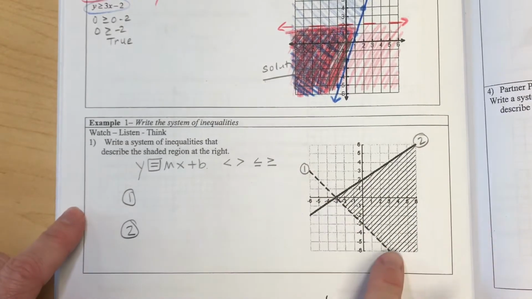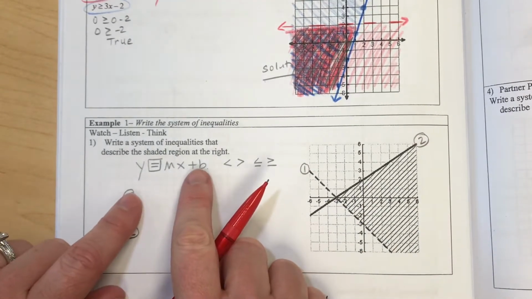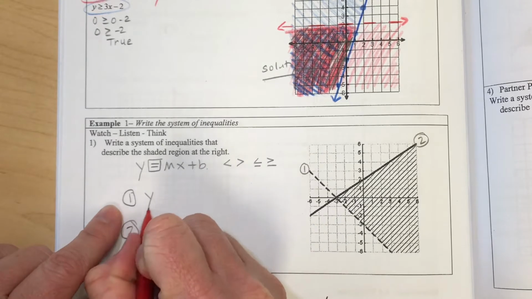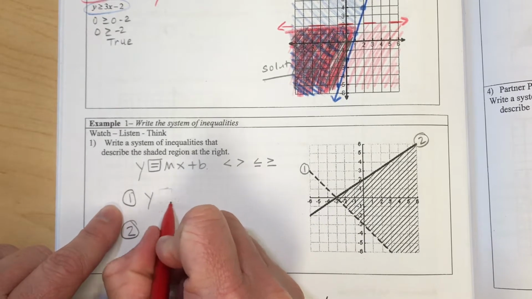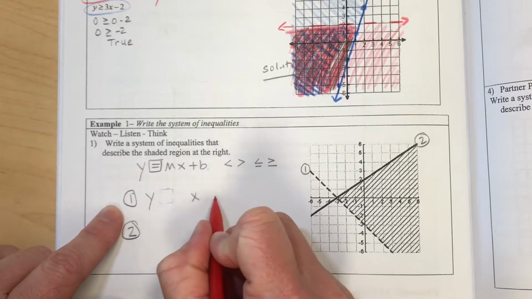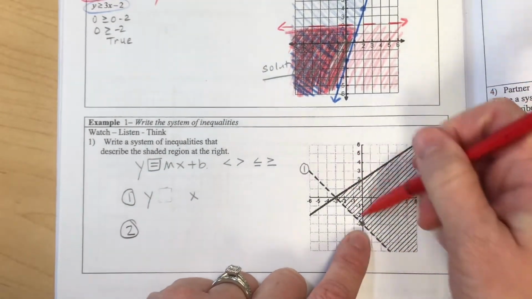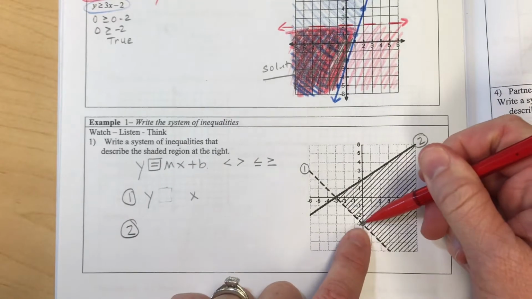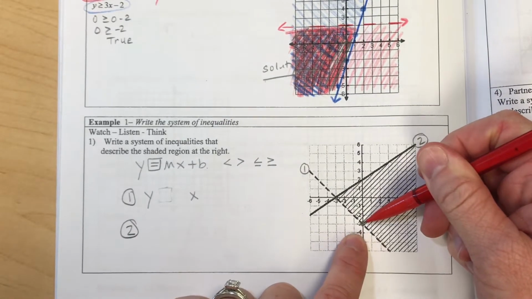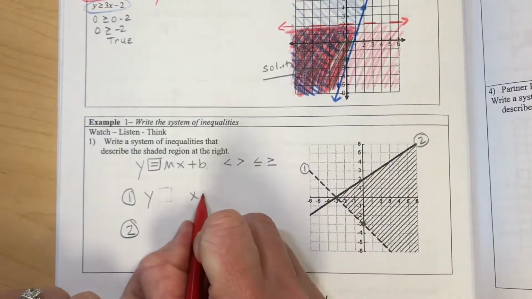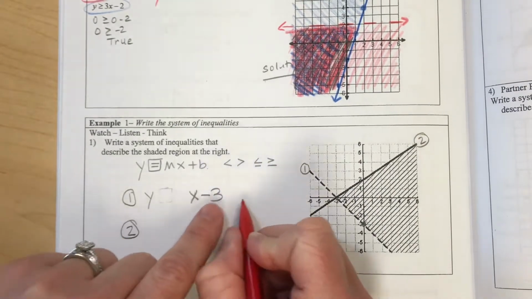So the first line that's going down, if I want to mimic this format y equals mx plus b, I know I'm going to have y, I'm going to have some symbol here, mx, and then my b. As I'm looking at my line, I want to find the b first. That's where it crosses your y-axis, and here it is a point that's -3. So I know it's something x minus 3.